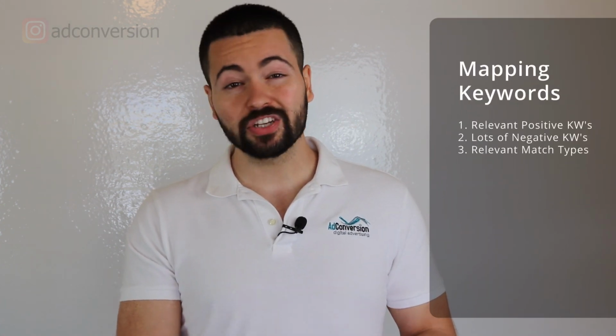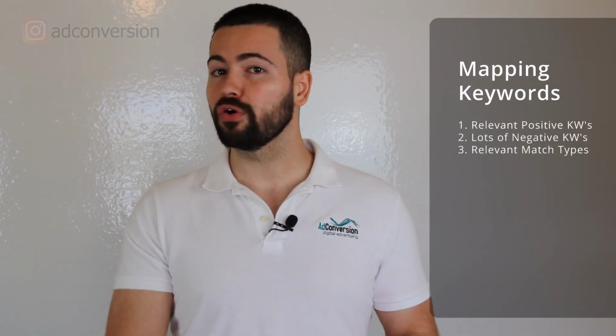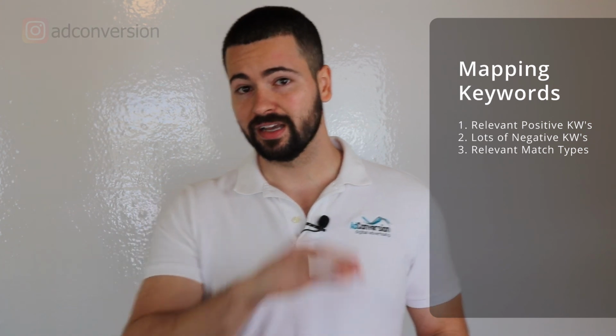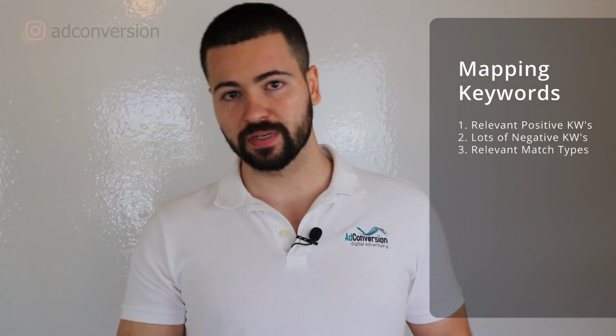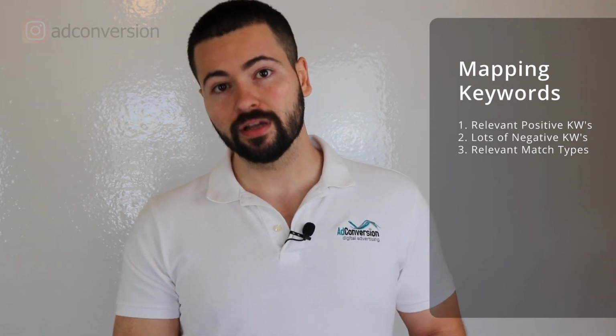Number 2, make sure you use negative keywords, ideally more negative keywords than positive keywords. Seriously, if you like money, you like negative keywords because it protects you. And then 3rd, always use match types. Whatever the match type is for you, make sure you use it so that way you can put those guardrails on your keywords and Google doesn't go crazy showing your ad to anyone.